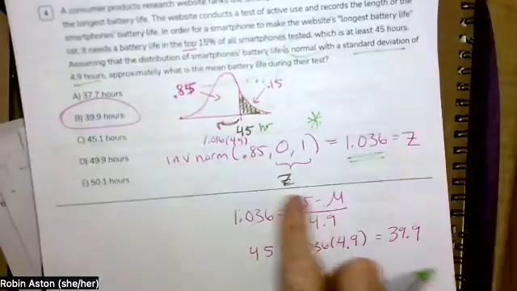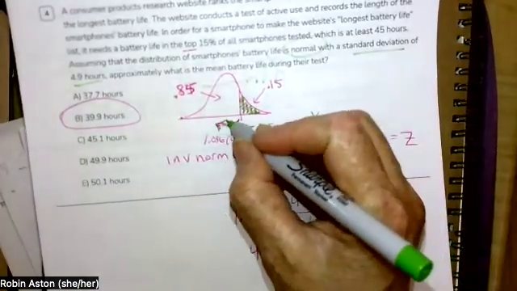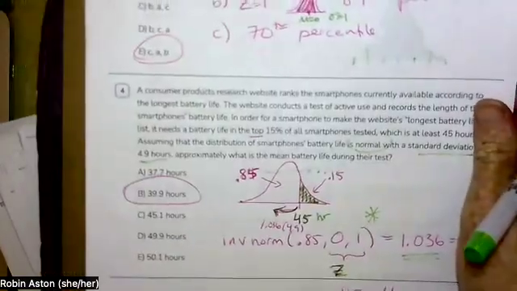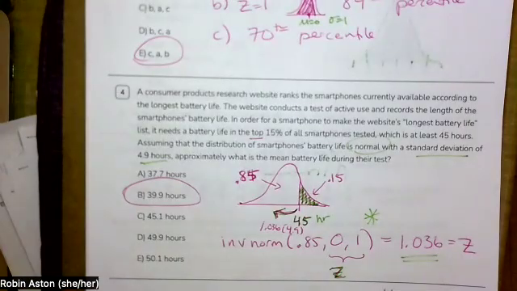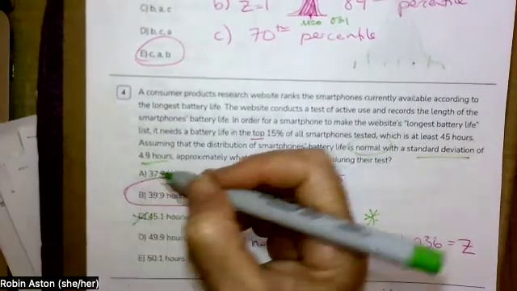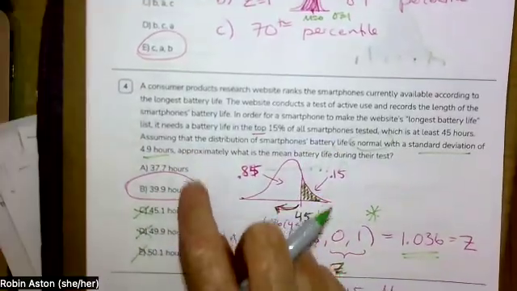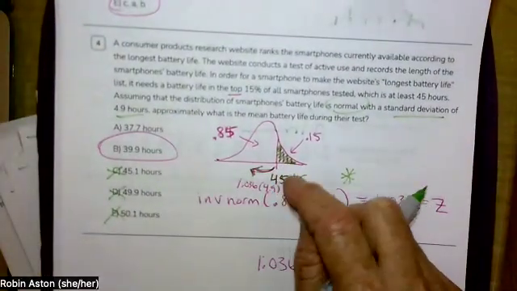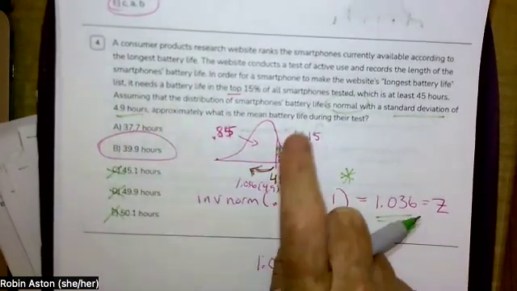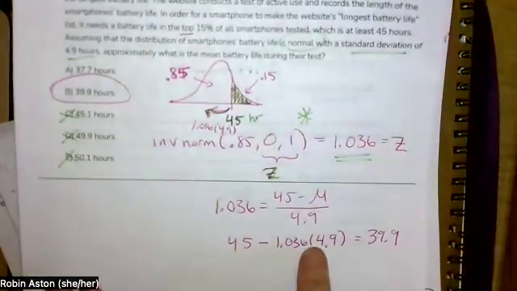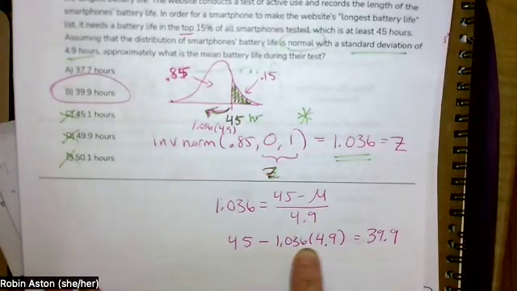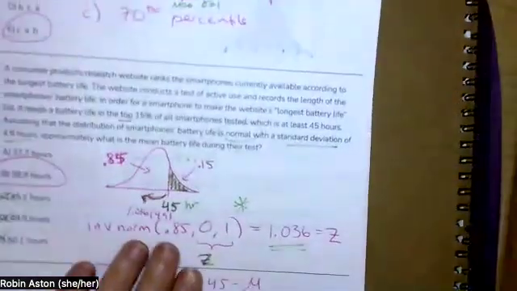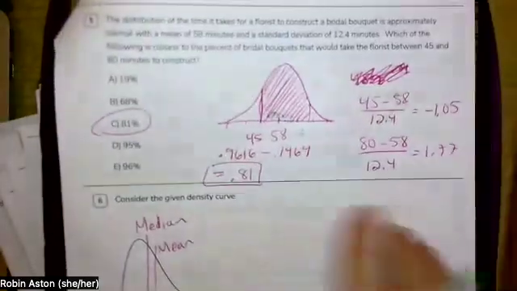So I could solve this, or I'm going to go backwards from 45. The mean is smaller than 45. I know that for sure. And you probably could have done that. If you didn't really know how to do this, you would know that it has to be smaller than 45. So you could probably narrow it down to two choices, even without doing the math. You say, okay, top 15% is 45. That means that the mean has to be less than that because it's in the top 15%. So then when I solve this, I go 1.036 times 4.9, I get a 39.9. And it says it right there, it says that this is hours.